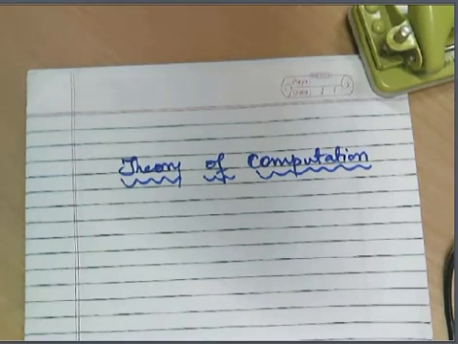So we are not talking about that. We are talking about how exactly programming existed, how it started, how computation through programming started. So we start from the starting.